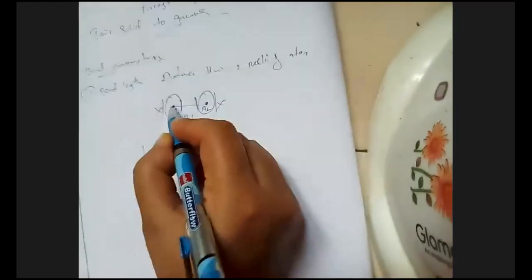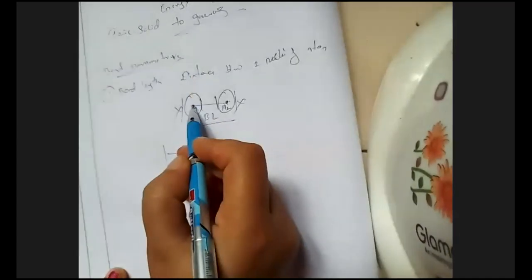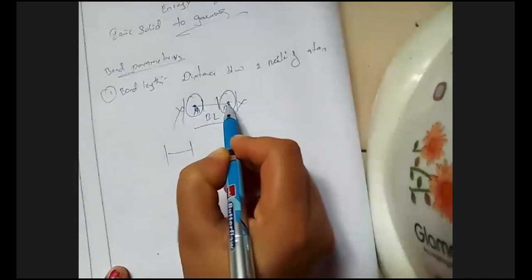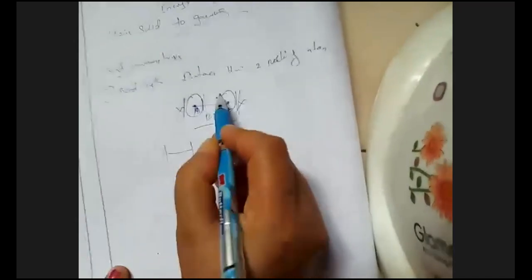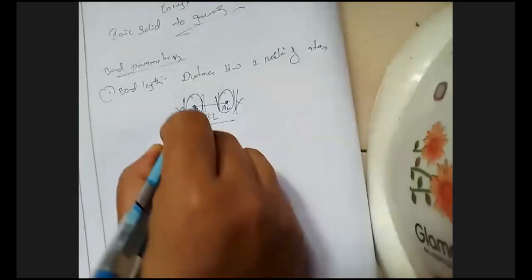Bond length is the distance between two nuclei of an atom. It's just a distance from here to here. It's not from here to here or here to here. It's from the mid, that is the nucleus of one atom to the nucleus of another atom. Those two should be bonded.